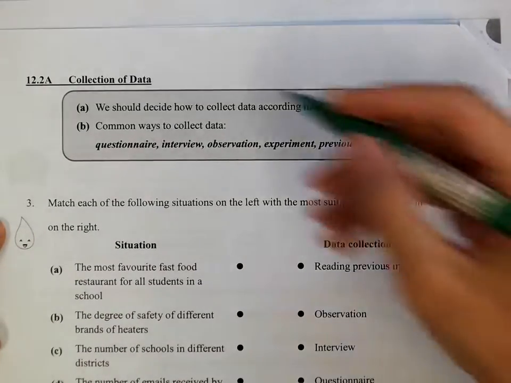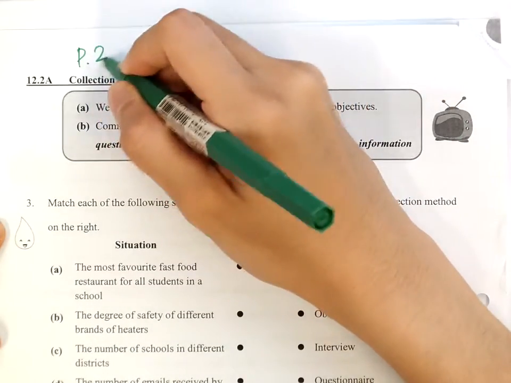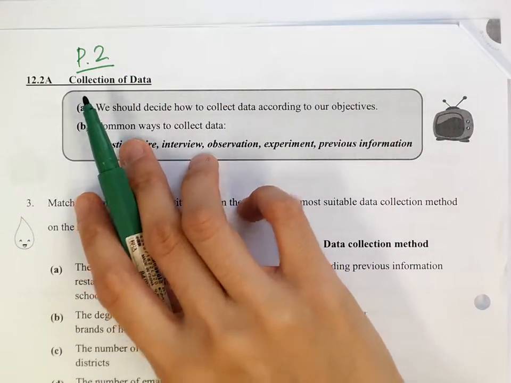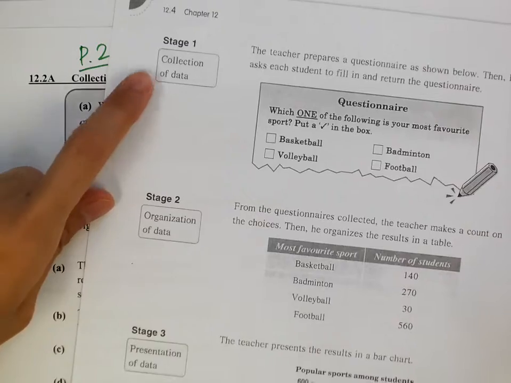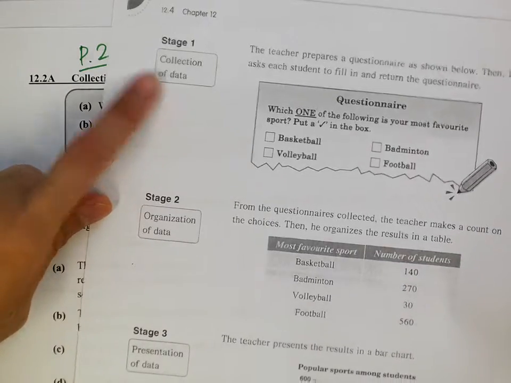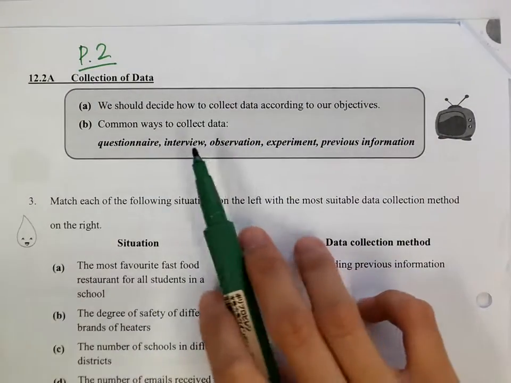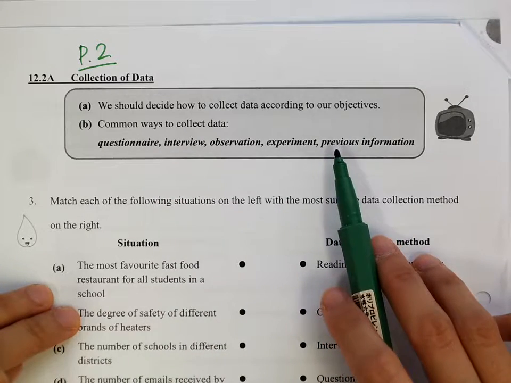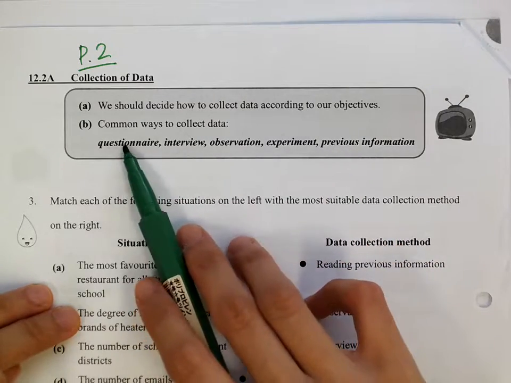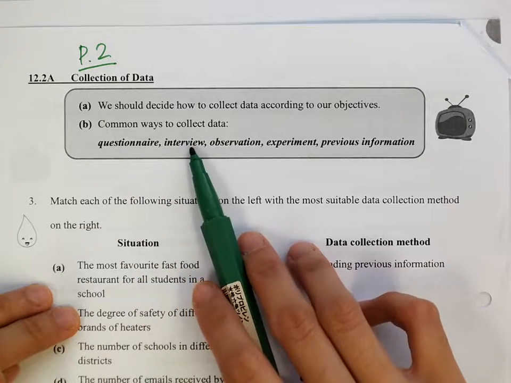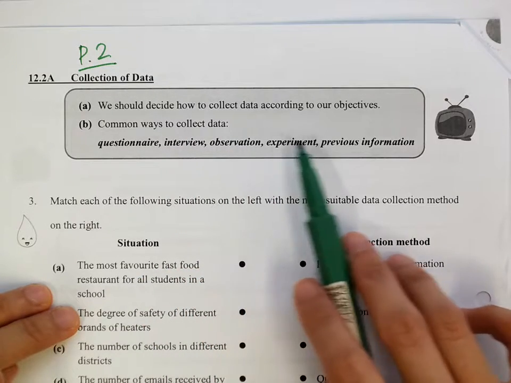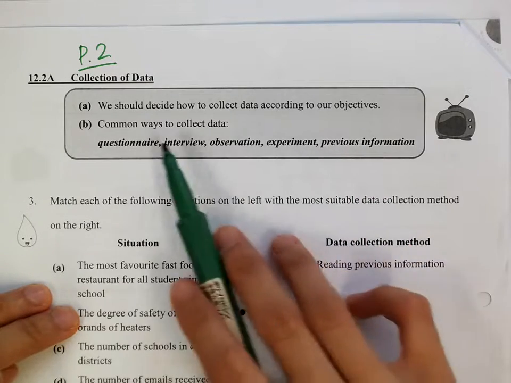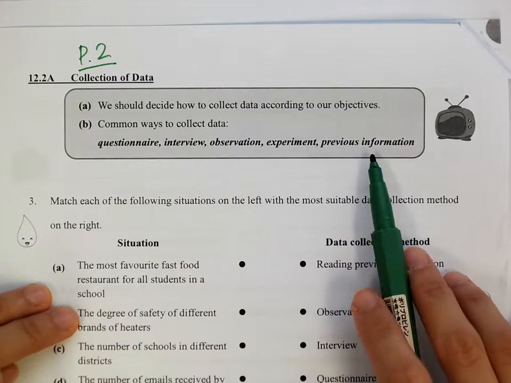Now let's go to page 2 of the notes. Just now we mentioned that in stage 1 we need to collect the data. So here we want to introduce some methods for us to collect the data. For example, we have questionnaire, interview, observation, experiment, and the previous information. So we will take a look at them one by one.